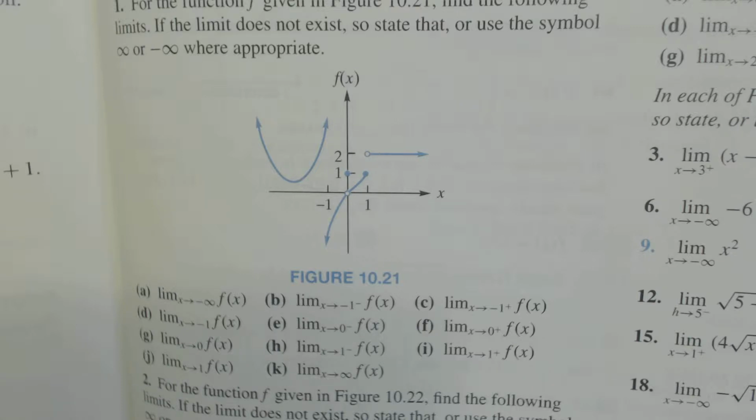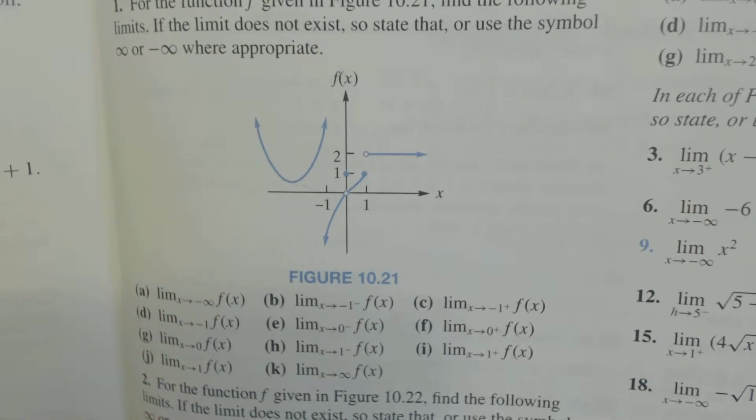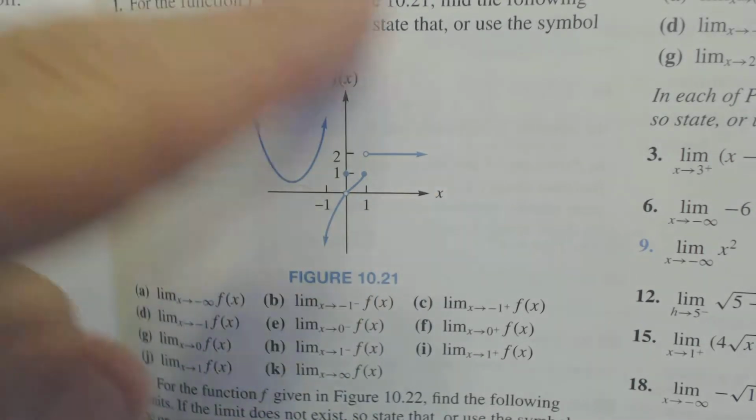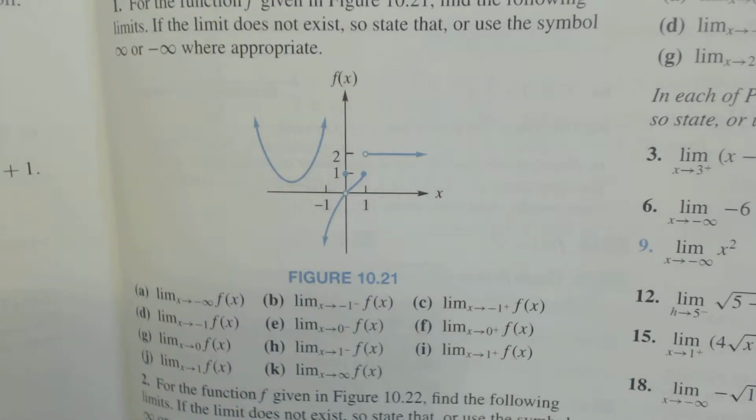Alright folks, this is going to be a problem of section 10.2, limits continued. So we're going to do the first problem. The first problem's here in front of you. It gives us this piecewise defined function which has all sorts of weird parts, and it asks us to evaluate all sorts of limits. It has parts A through K, so I'm just going to do them all in one shot here.